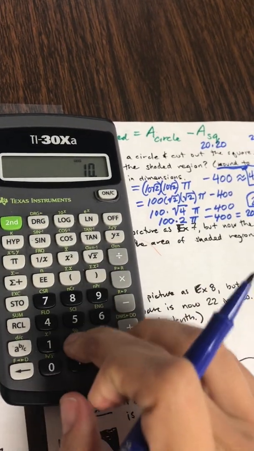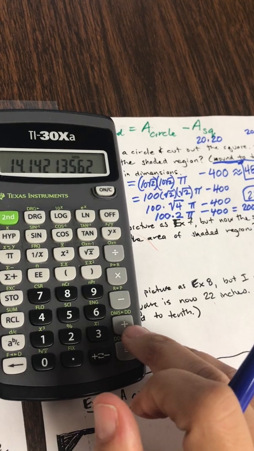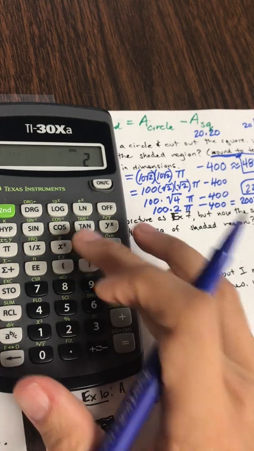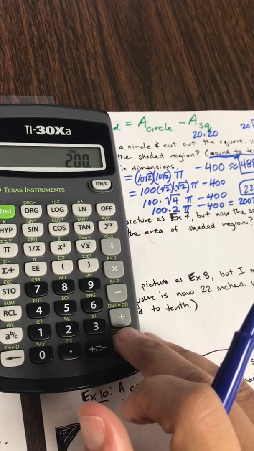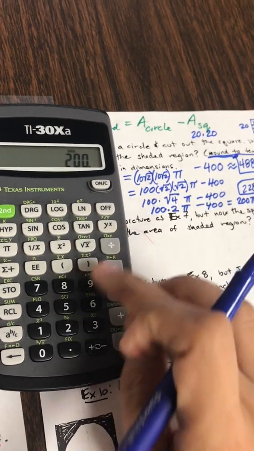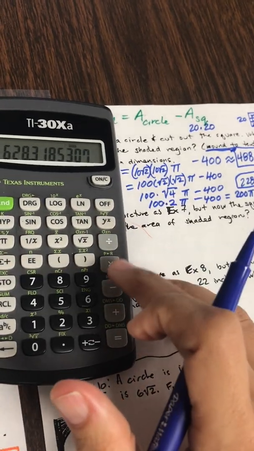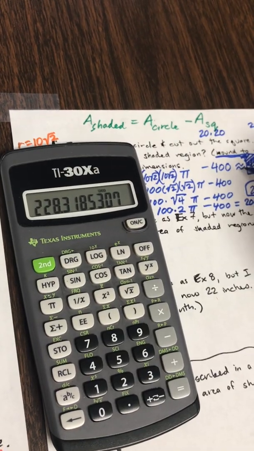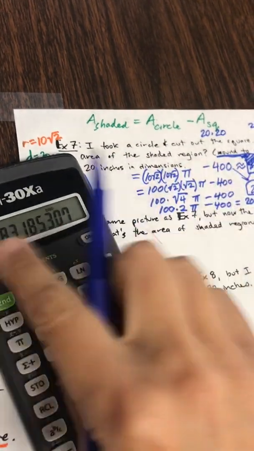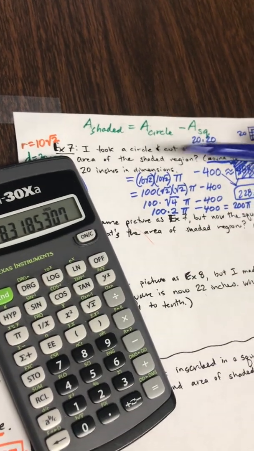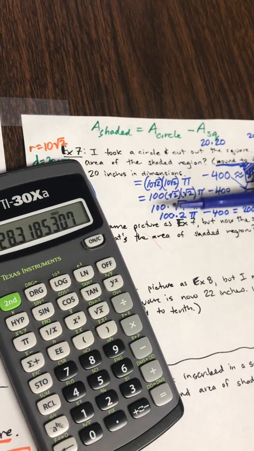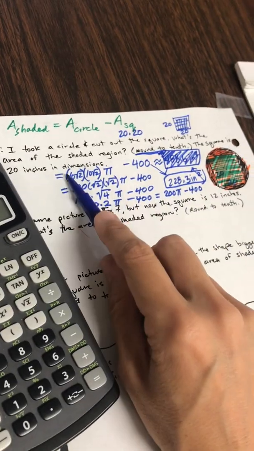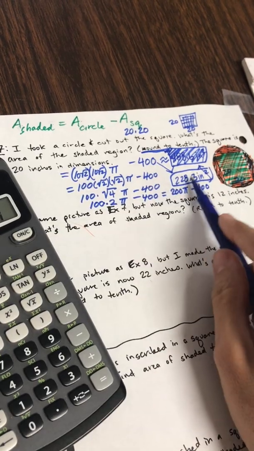10 times the square root of 2 times 10 times the square root of 2 times pi minus 400. Oh, I did get this answer. So I did type this in correctly, but I did get a cleaner answer. But this might also give you a reason why a mathematician would clean this up a little bit. There are fewer mistakes I can make typing this in than typing all of this in. So anyway, this is definitely my answer.